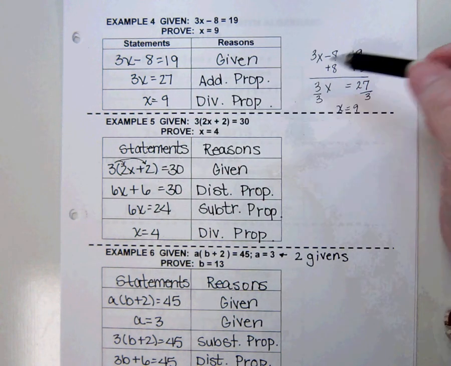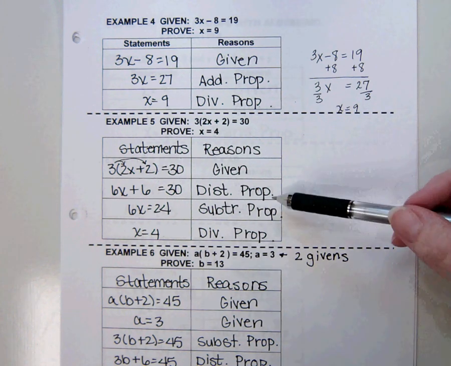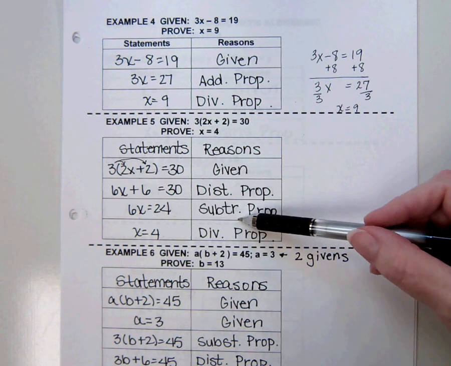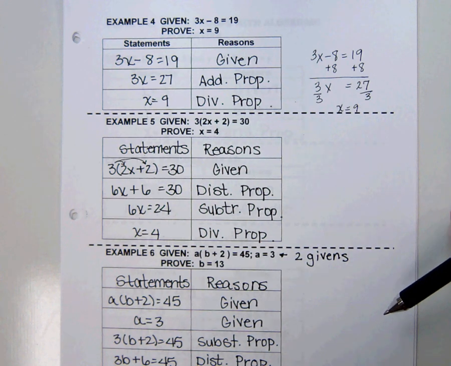Now to finish this one, if you remember up on the example 4, where we had to move the minus 8, this one you're going to move the plus 6. So you're going to subtract 6 on both sides. That's why it's called the subtraction property. This is an abbreviation for the subtraction property. And then to finish this one, you divide by 6 on both sides. That's called the division property. You can abbreviate DIV-PROP for division property.